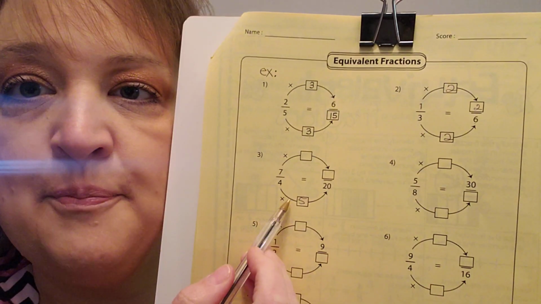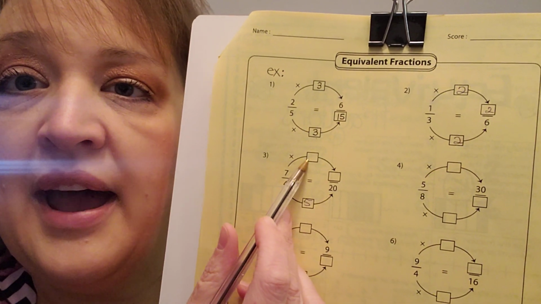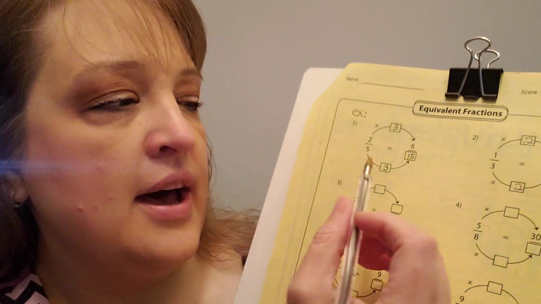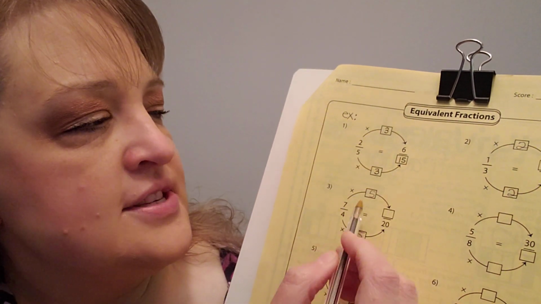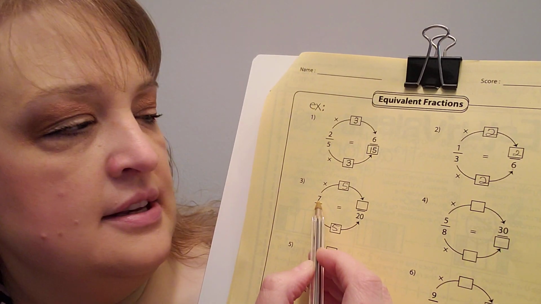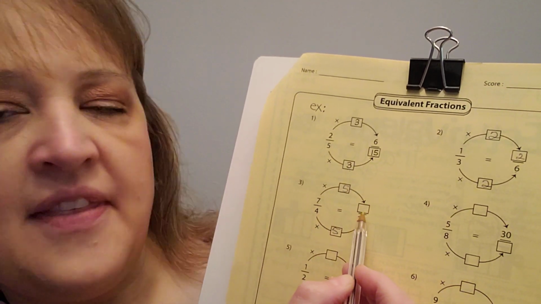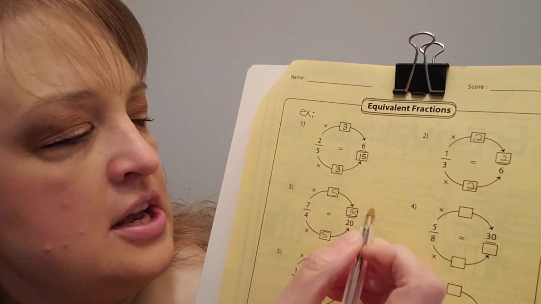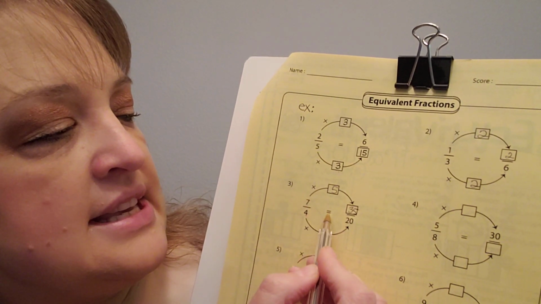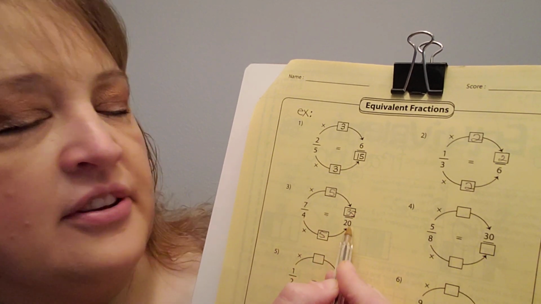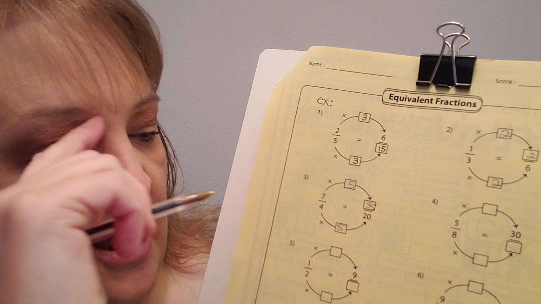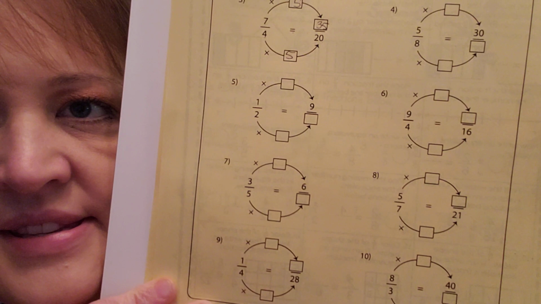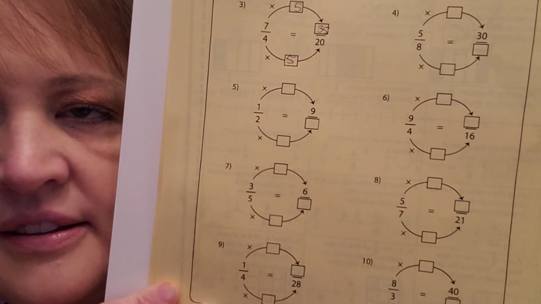Now, if I multiply the bottom number by 5, what do I have to do to the top number in order for it to stay equal? I also have to multiply by 5. So I'm going to do 7 times 5, and that equals what? 35. So 7/4 is equivalent to 35/20.